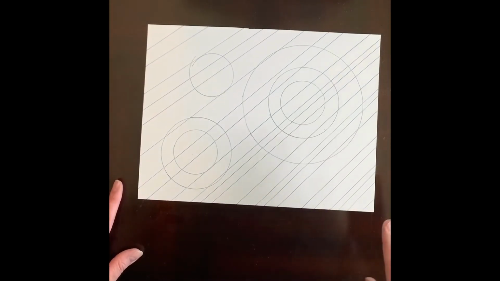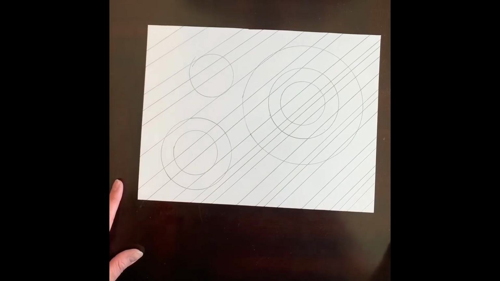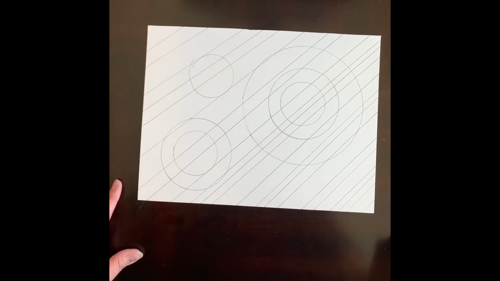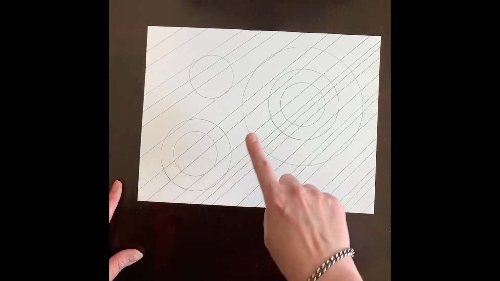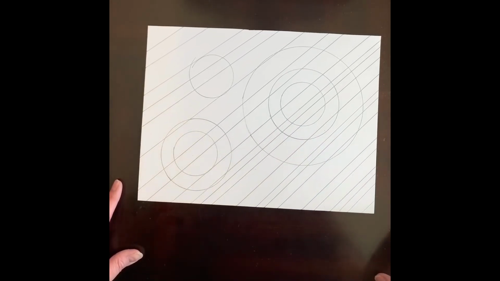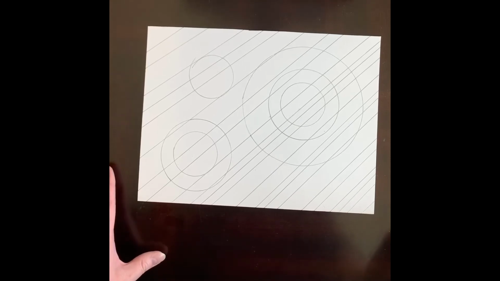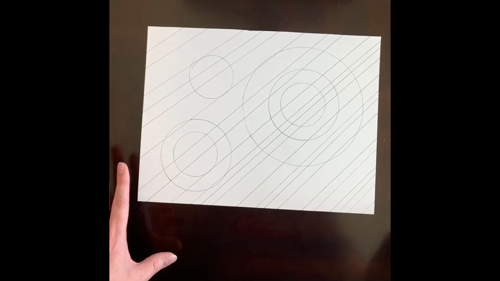Okay, the final step for this project is to add color. There are many different ways you can add color. You could either use paint and paint each section a different color. You could use crayons, or you could use colored pencils. For this project, I've decided that I'm going to be using colored pencils.